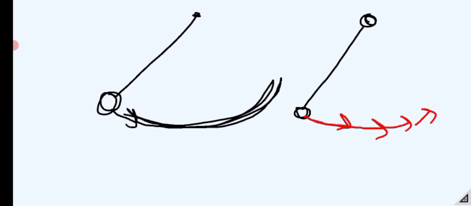Now when the body is going up, what is happening? It is decreasing in speed, right? Which is also acceleration, negative acceleration. Now this point is called the equilibrium position.